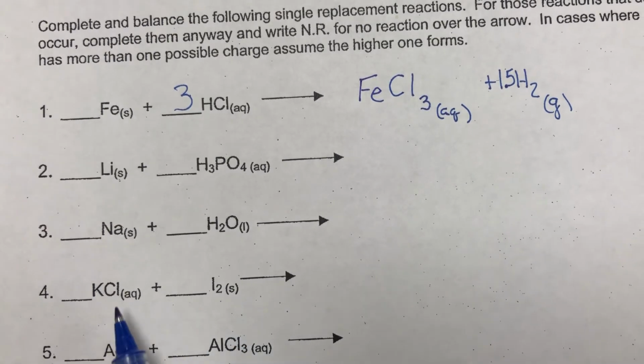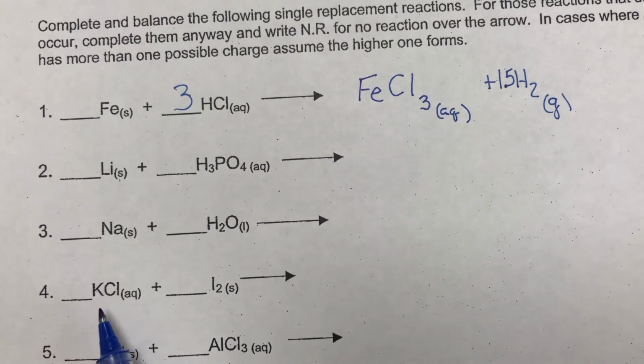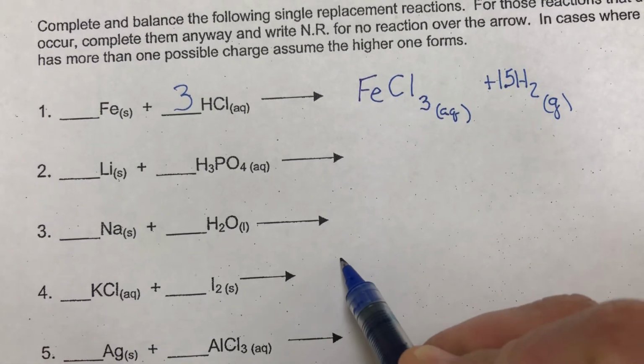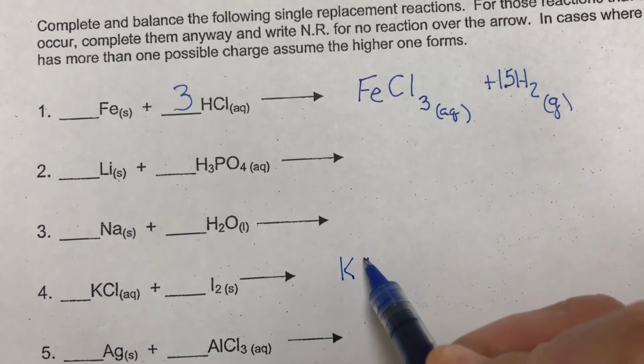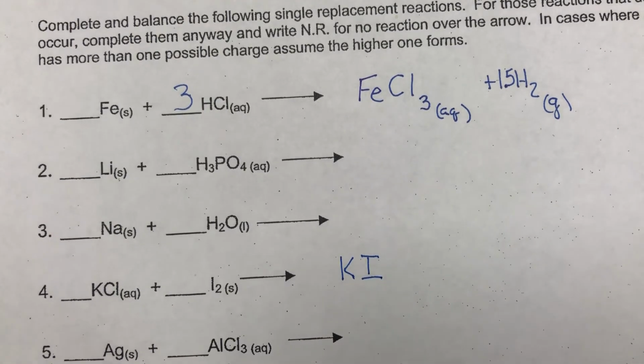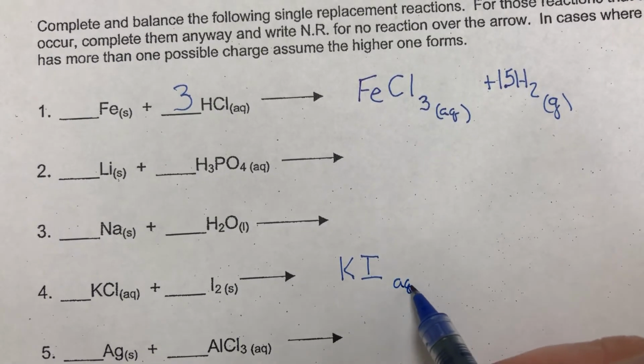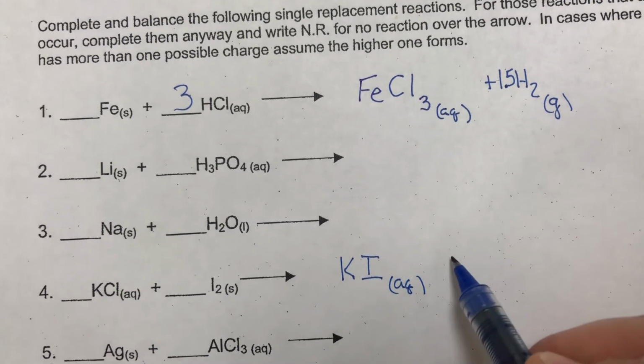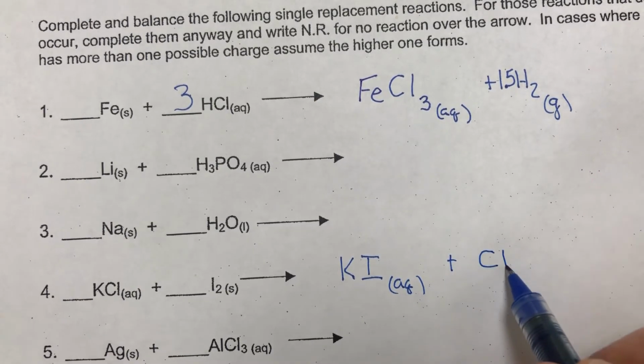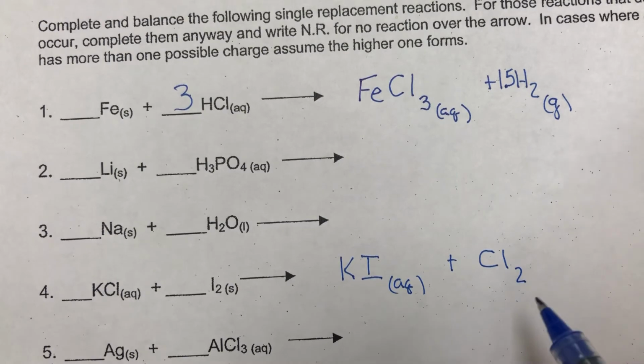So it will replace the other negative ion in the compound potassium chloride. So my product would be potassium iodide. I know that potassium is a +1 and iodide is a -1. I do not need to add any subscripts to this. It will be aqueous. And the element that gets replaced here is going to be chlorine, also a diatomic element.